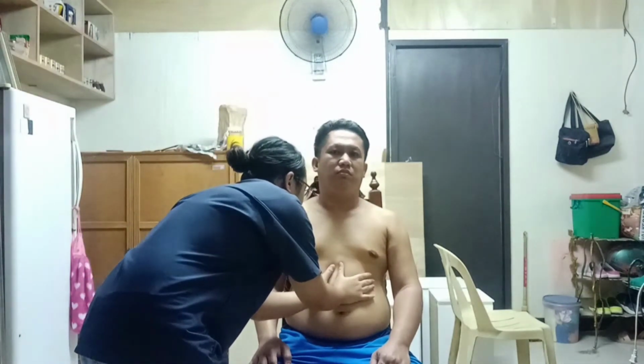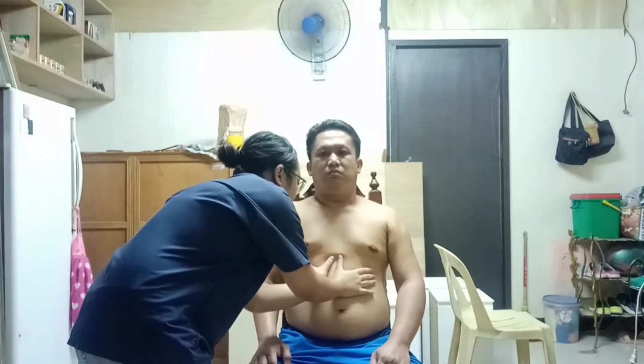Then now I'm going to assess the respiratory expansion of my patient by placing my hands on his anterior chest wall and pointing my thumbs toward the xiphoid process, and I will press a small skin fold and observe the movement of my thumb. After assessing it, I observed that there are equal movement of my thumb while inhaling and exhaling.